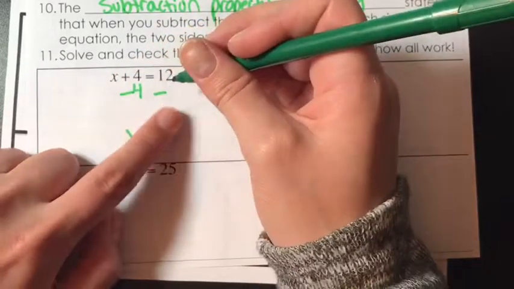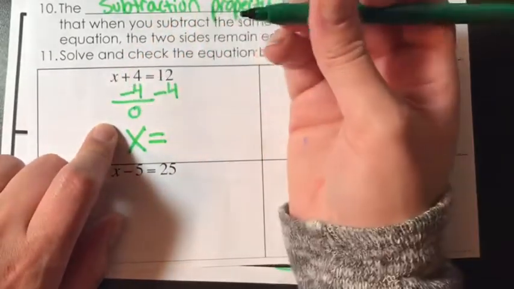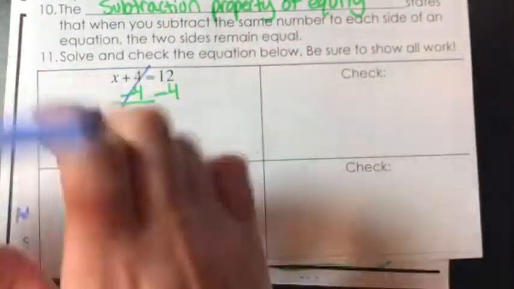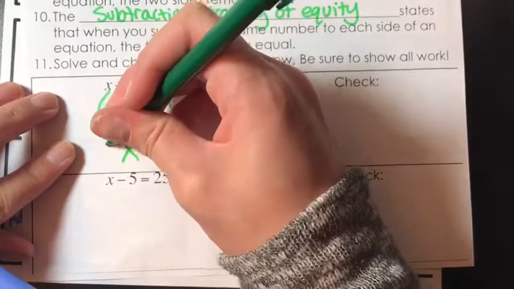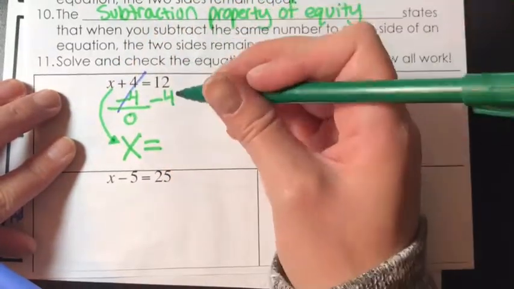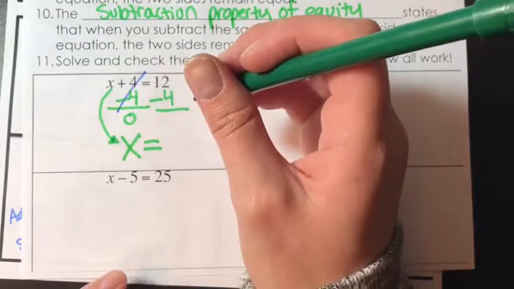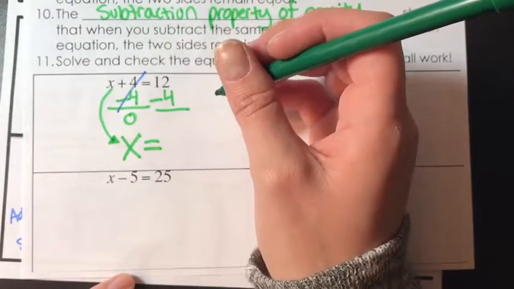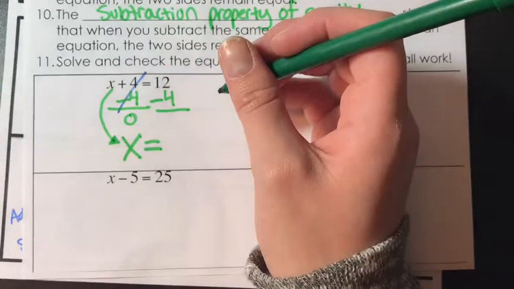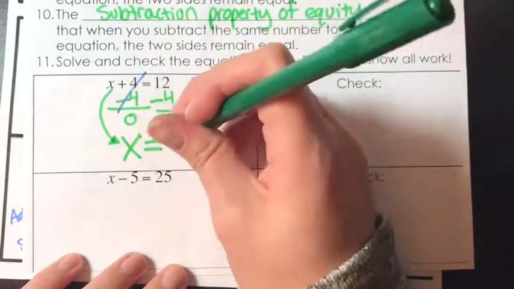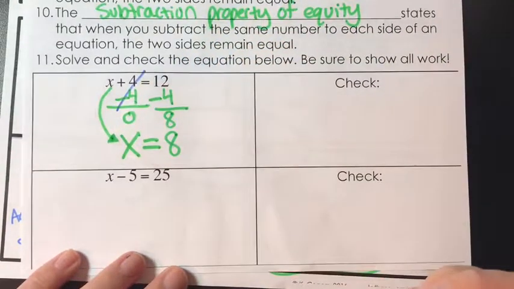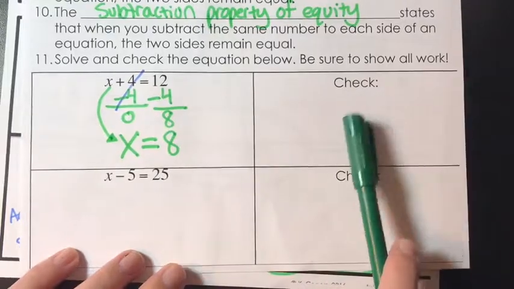What I do to one side, I got to do to the other side. This results in 0, or you can do what Miss Madera does and just say they cancel each other out, leaving this guy isolated over here. And then 12 minus 4 gives me, anybody? 8.